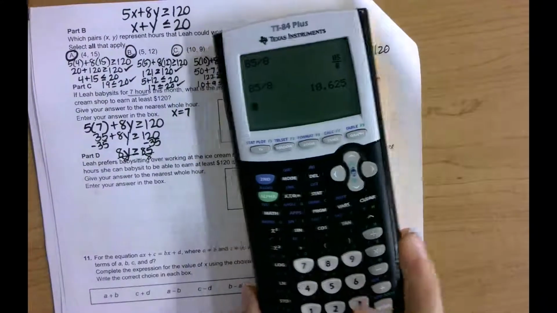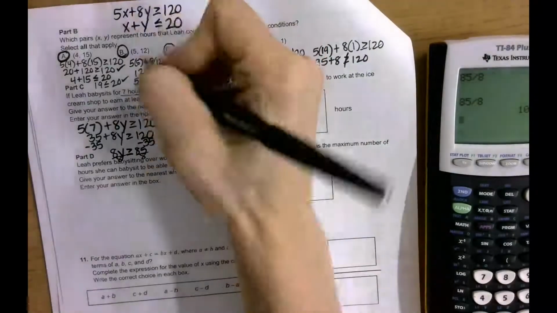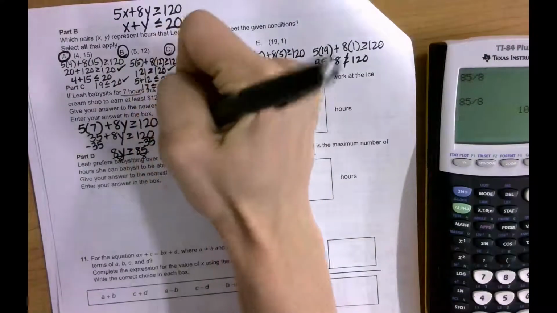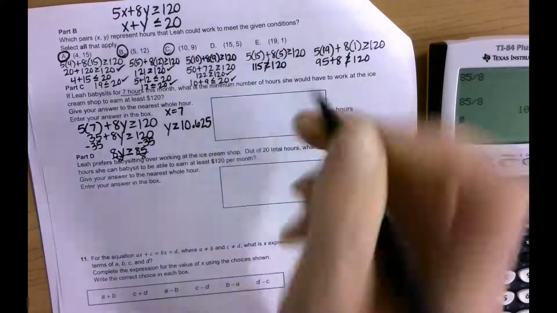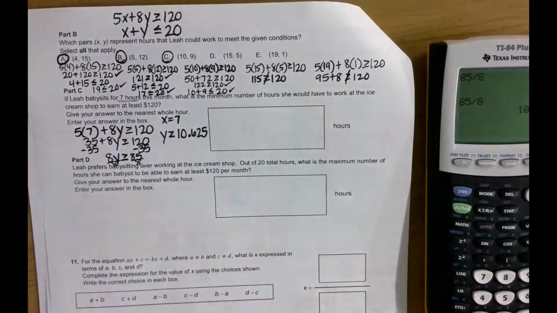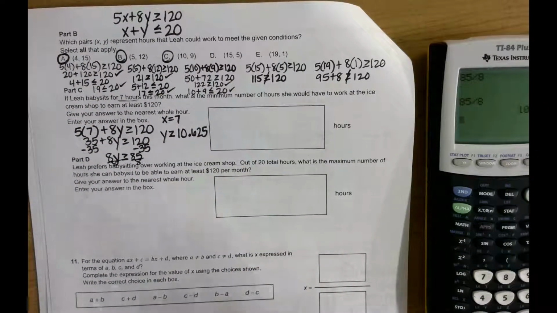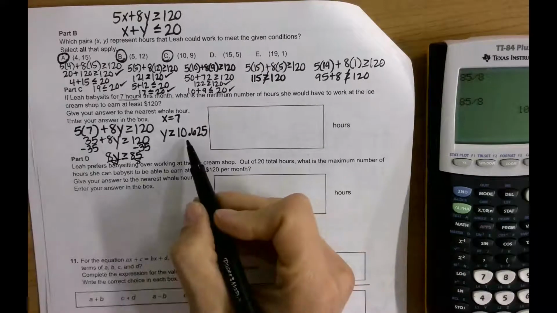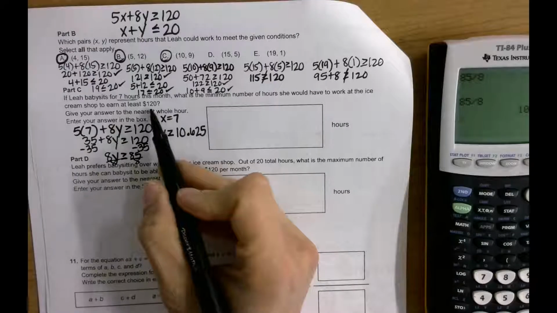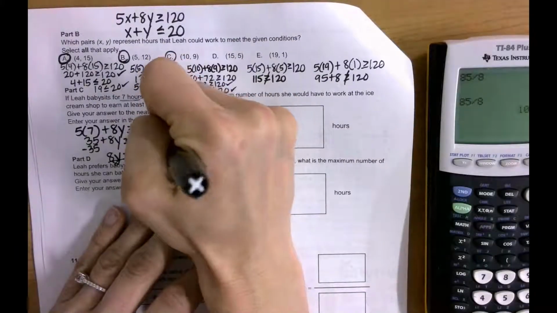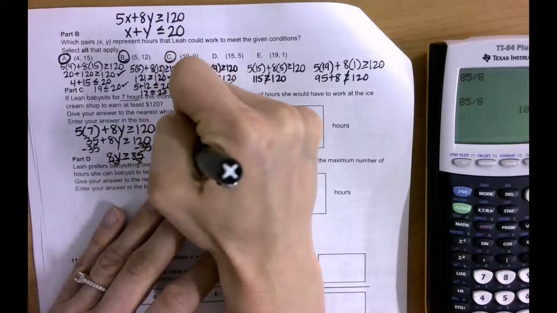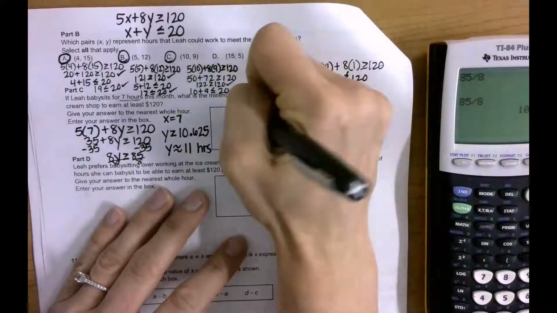thousandths. So y is greater than or equal to 10.625. Now, when you're working for a job, you have to work an exact number of hours to get paid. So in order to make at least 120, we would have to round up. So y would approximately equal 11 hours. So we would put 11 hours.